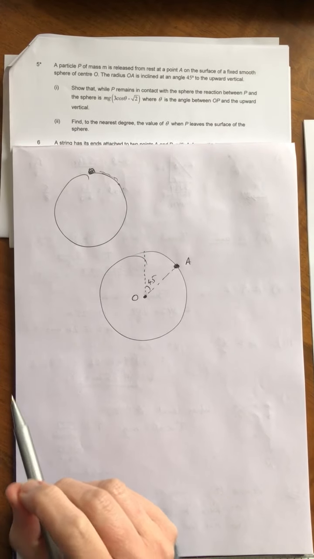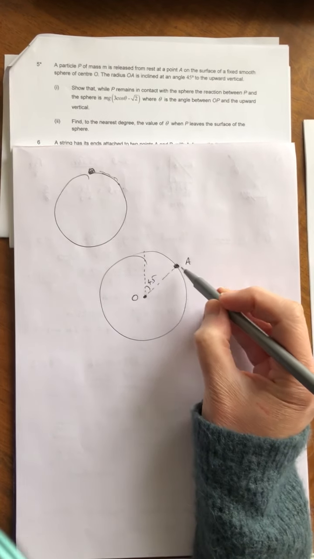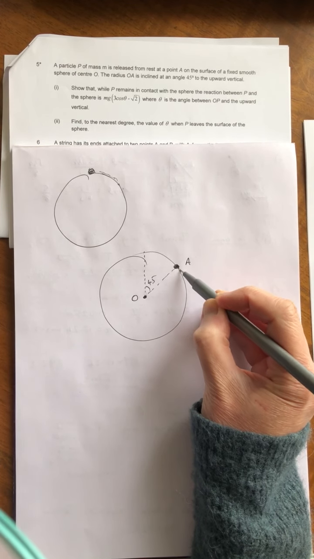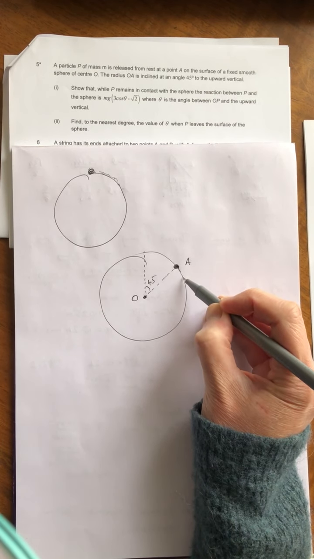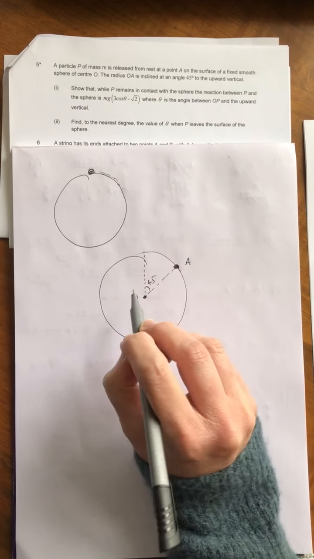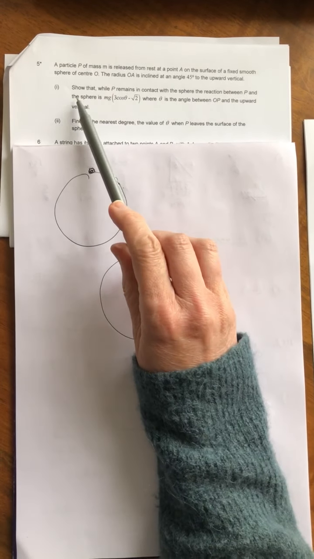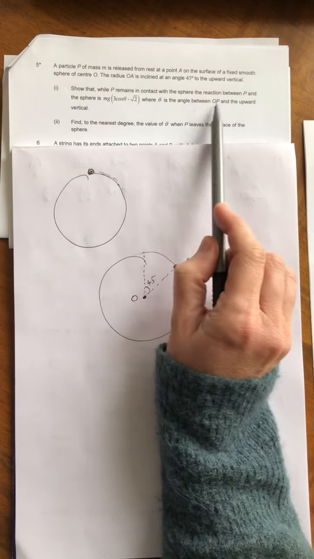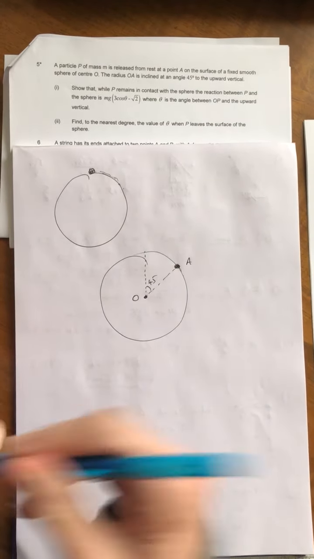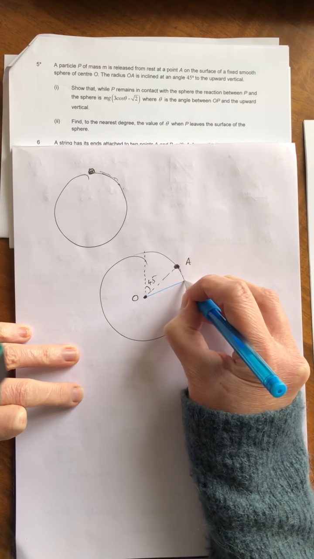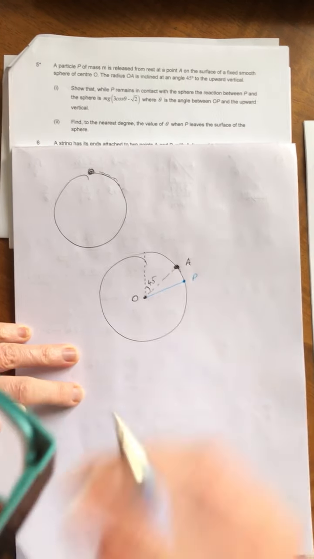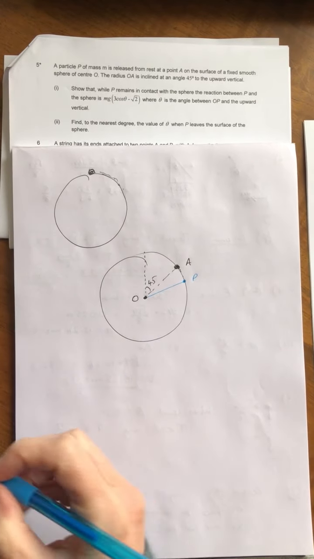So there I've got 45 degrees. It's being released from rest there. So actually, you can imagine it's not going to be hugging that surface of the sphere for very much longer until it falls off. Show that while P remains in contact, the reaction between... Okay. So I am going to think about and call another point here. This is going to be a general point, but in time I'll come to think of that as the point where it falls off.